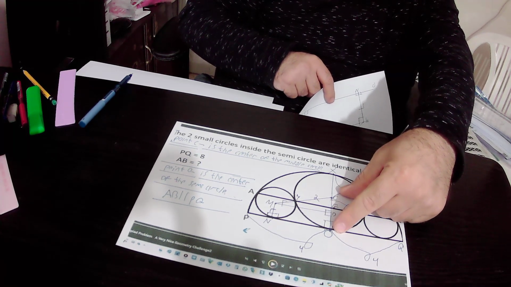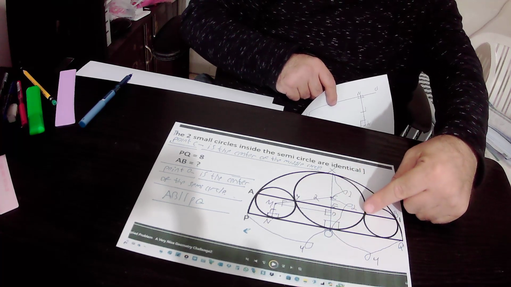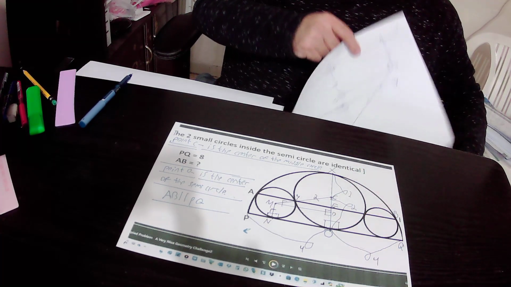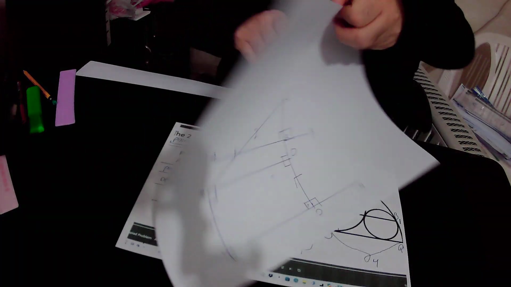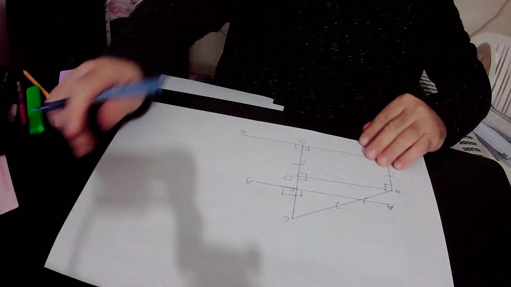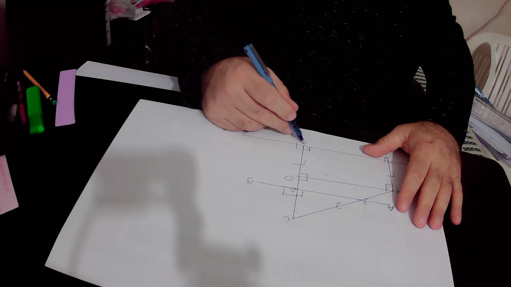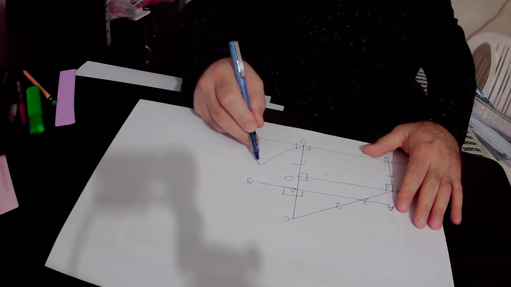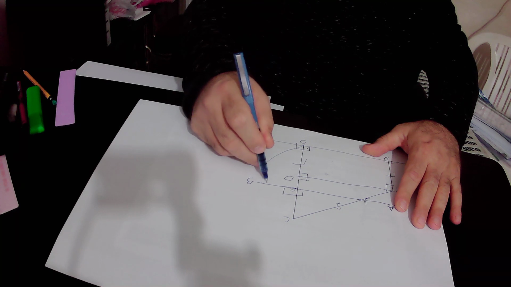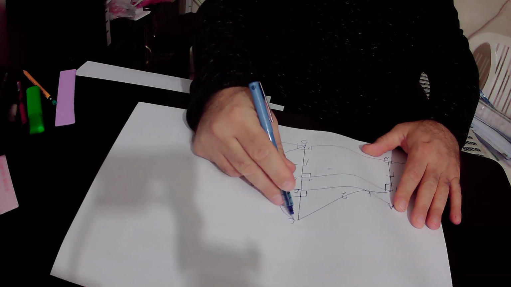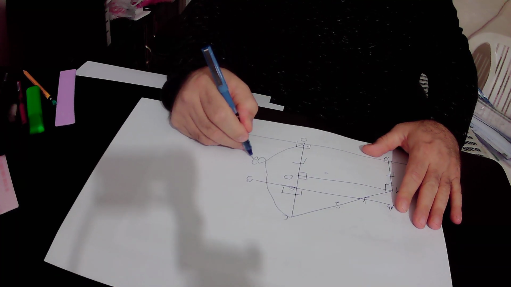CO equals 2 units. It is the radius of the middle circle. CO equals 2.